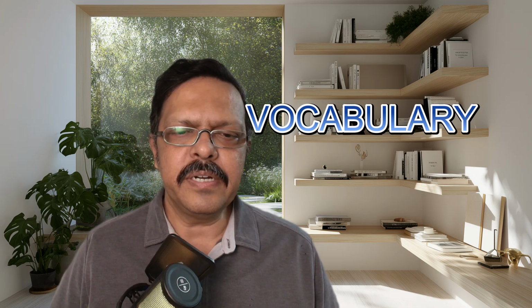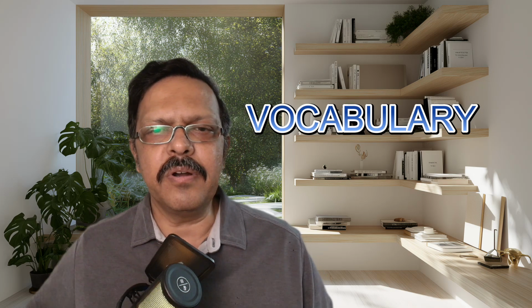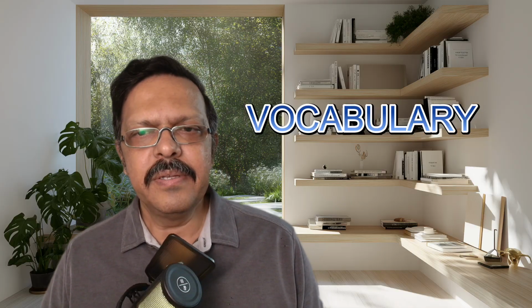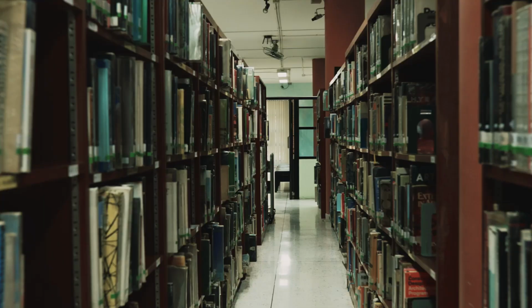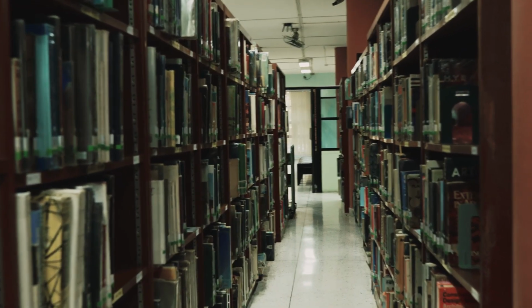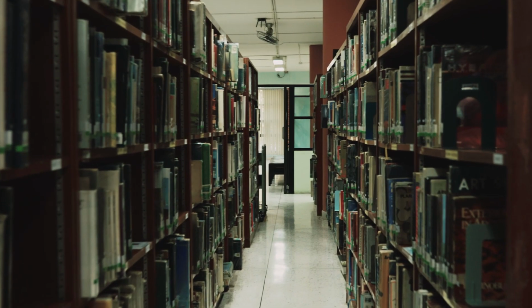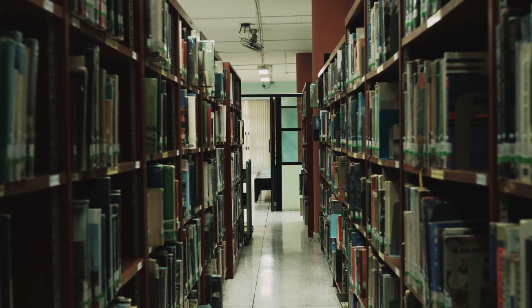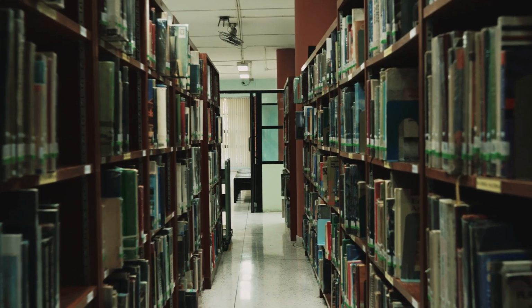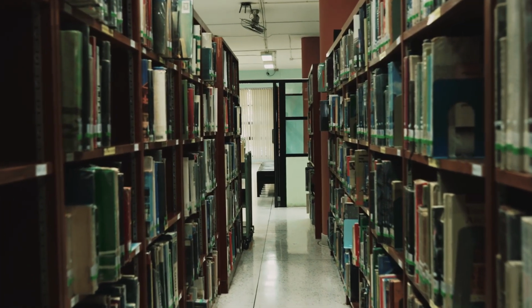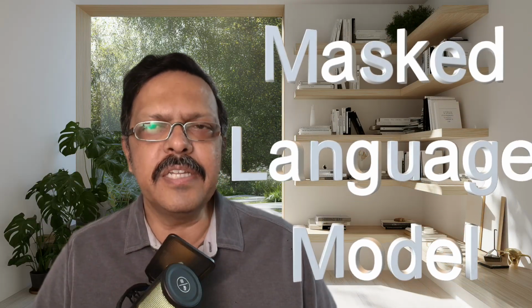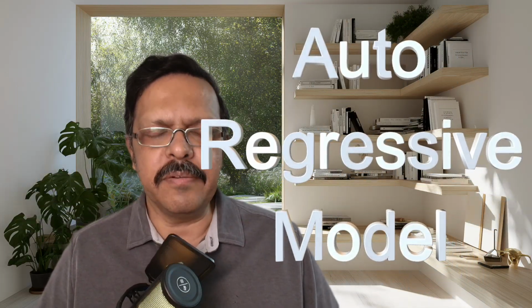Now let's look at how they build this vocabulary. There are a couple of ways to train models. You can just give it all the text in a document and it will try to break it into words. That is one way to do it. But there are very specific techniques to train these models. One of them is called the masked language model. The other one is called the autoregressive model. So let's talk about the masked language model.